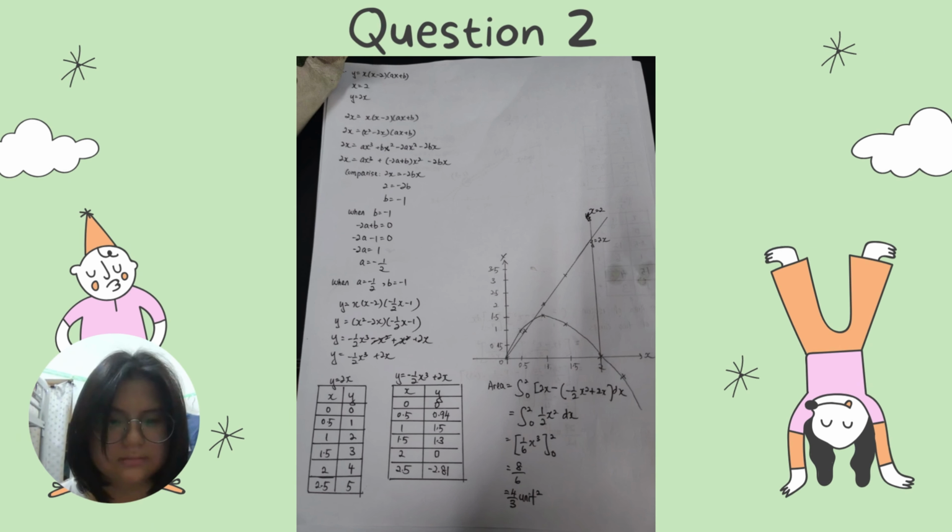After I substitute all the values of a and b into this equation, I get y equals negative 1 over 2 x cubed plus 2x. So this is the final equation for this graph.